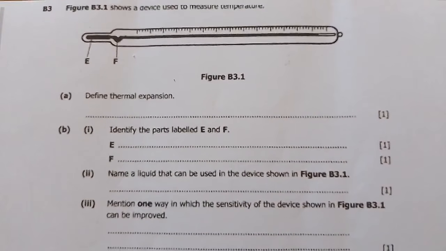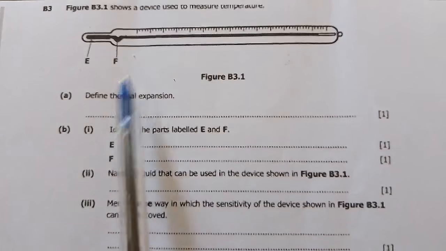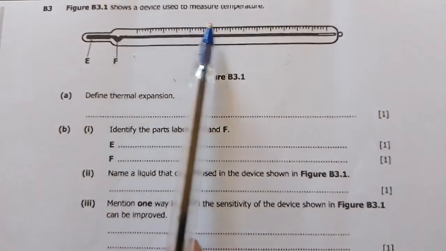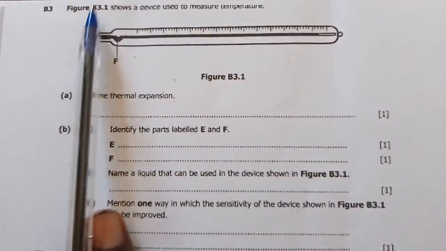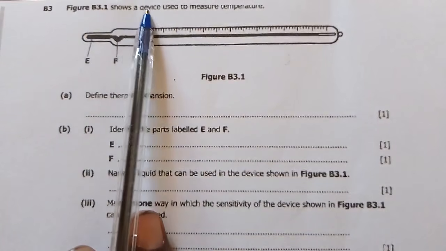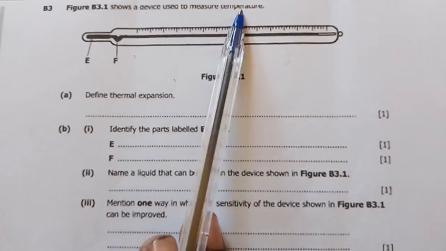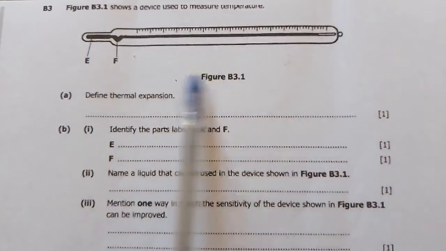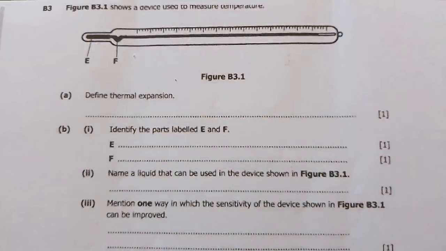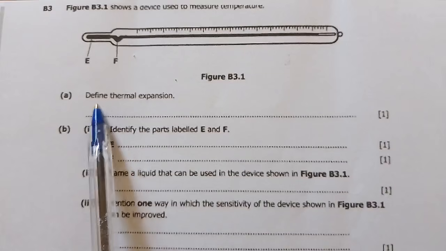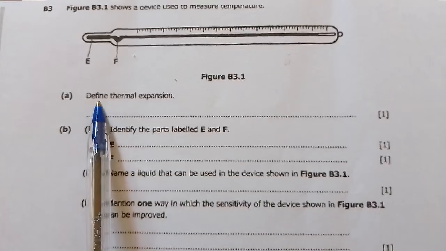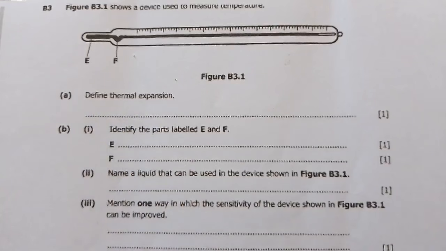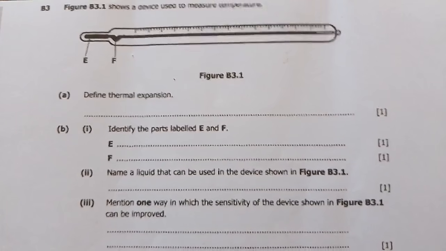This is the question. I'm going to help you read if you're not able to see on top there. Figure B3.1 shows a device used to measure temperature. So this is a device used to measure what? To measure temperature. The first question is saying, define thermal expansion. So what is thermal expansion?